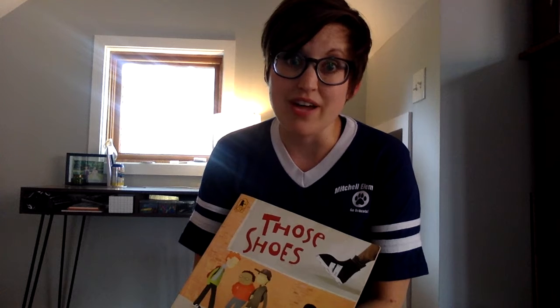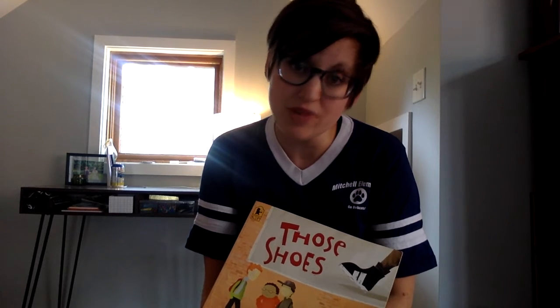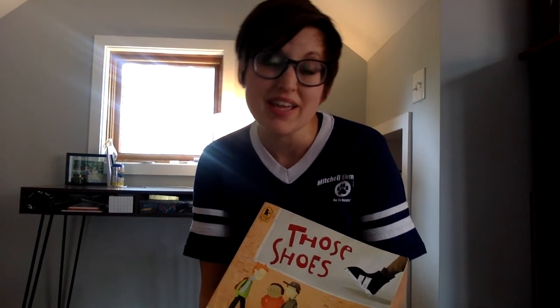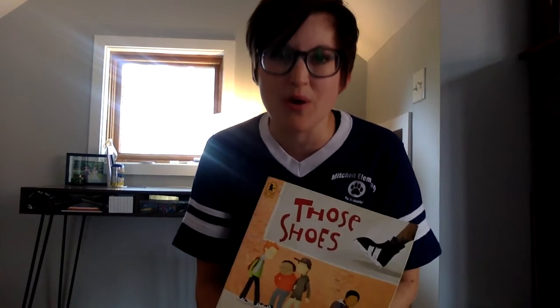So in your Seesaw account, you are going to open it up and fill in the sentence stems about how he feels in the beginning of the story versus the end of the story and why, and what could we learn from this book? What could we apply to our own lives?